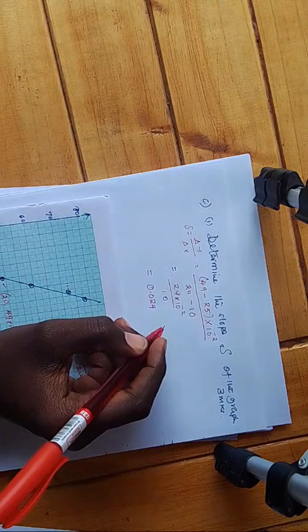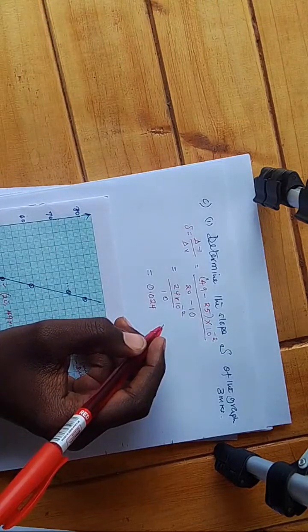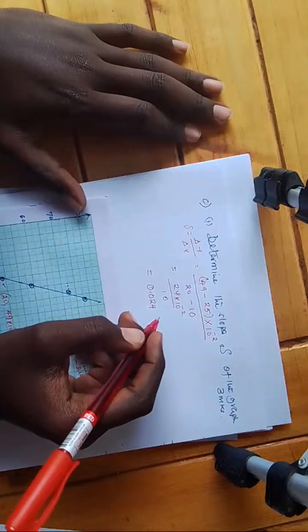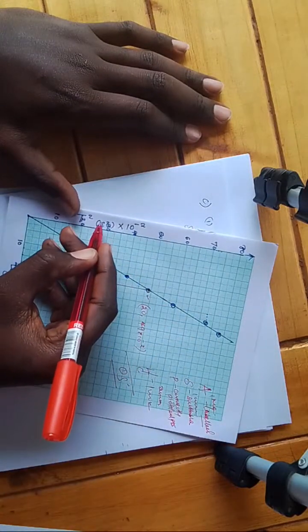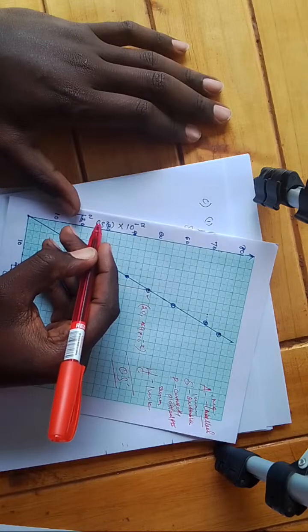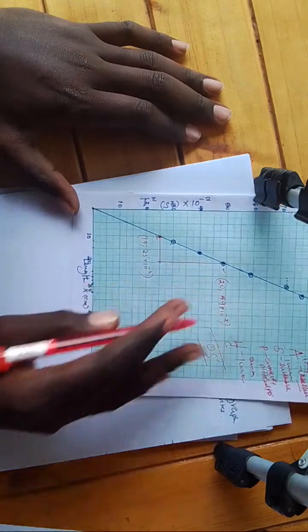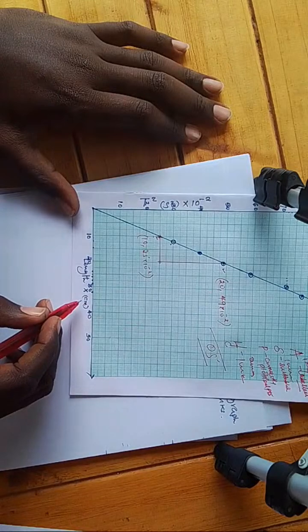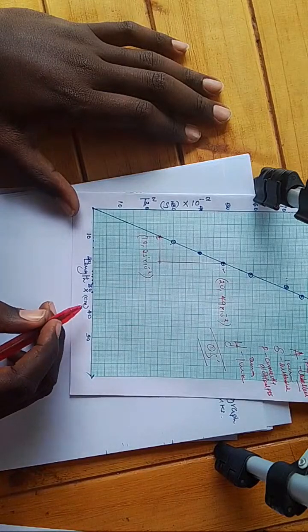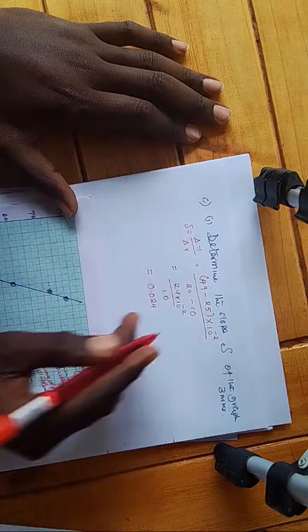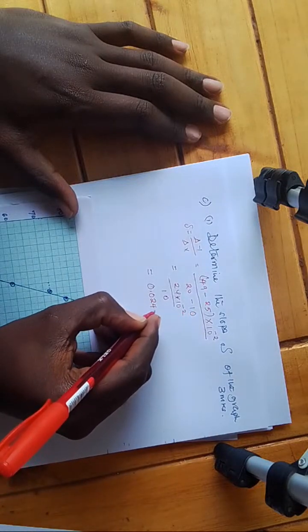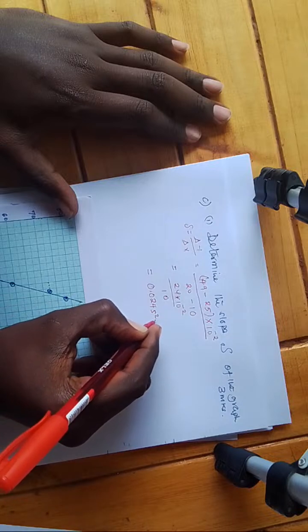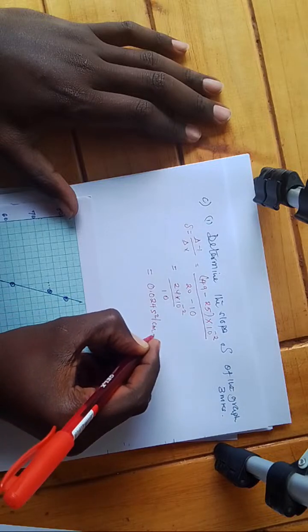We must also figure out what the units were. On the y-axis, we had s squared. On the x-axis, we had centimeters. Therefore, if you have your units, then it will be s squared per centimeter.